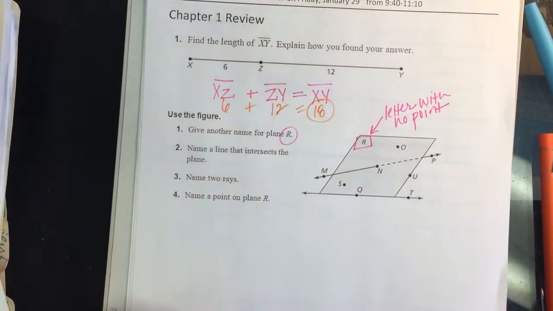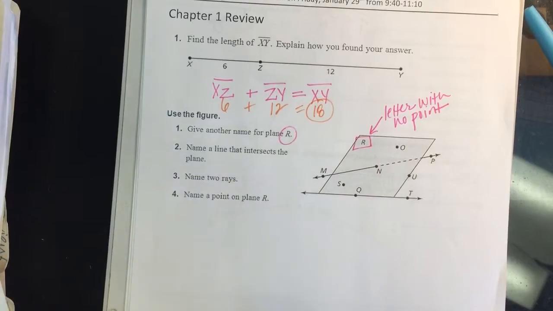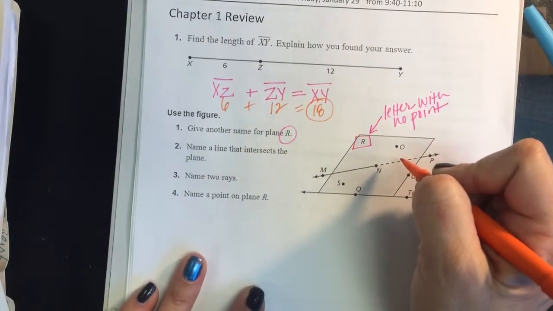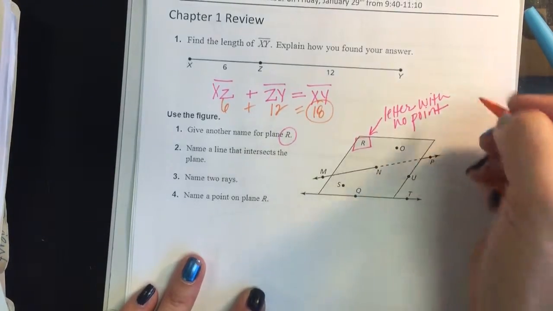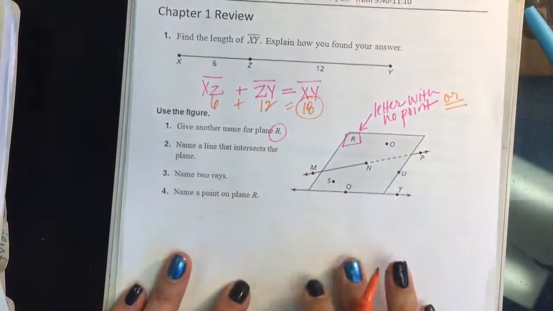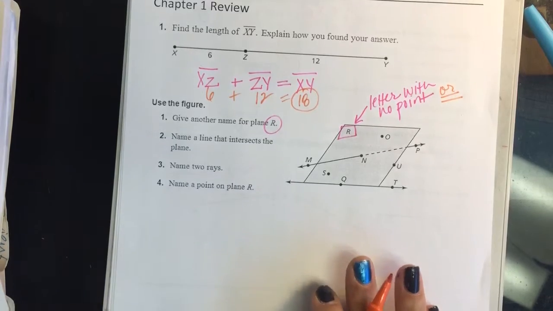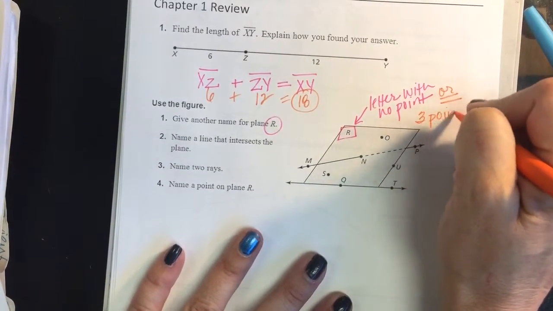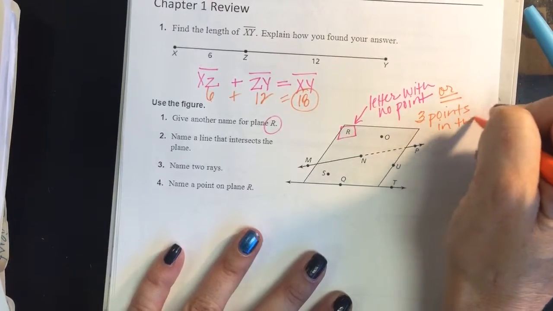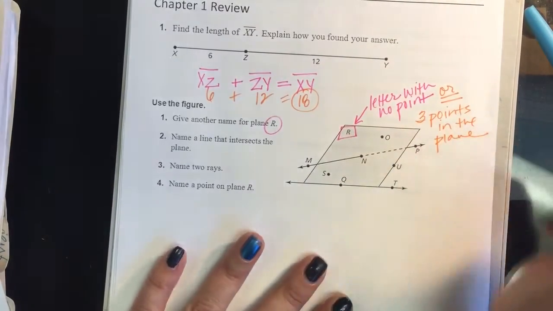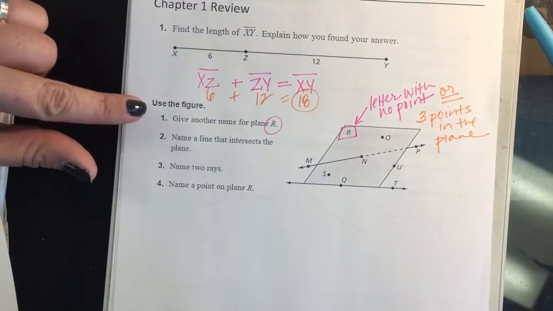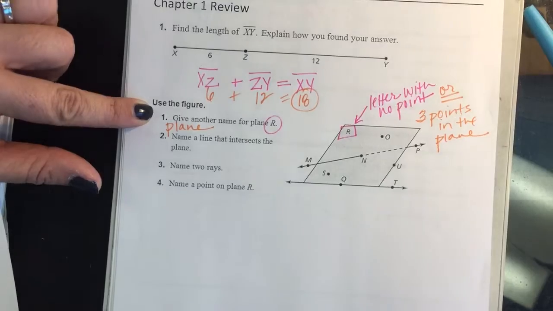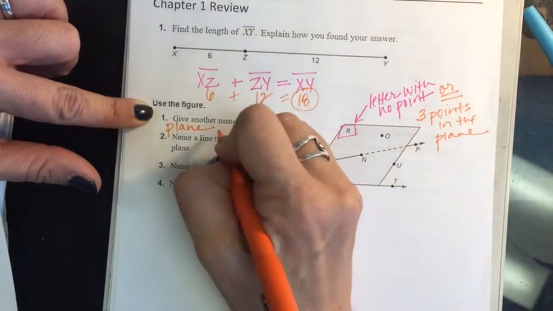The other way to name planes is to use 3 letters that are contained in the plane that relate to points in the plane. So you've got a letter with no point, and you can use that single one to name a plane, or you need to use 3 points in the plane. And so appropriate answers for another name for plane R, I could call it plane, and I'm actually putting the word out there, ONS.